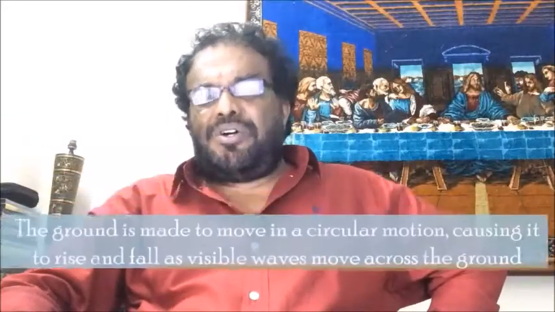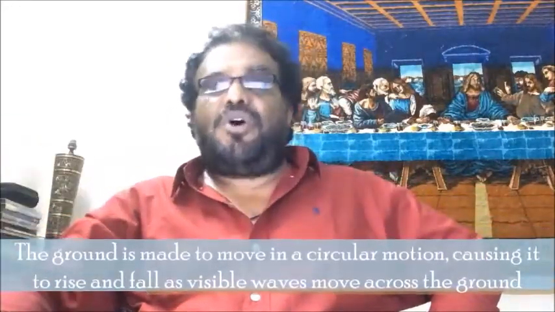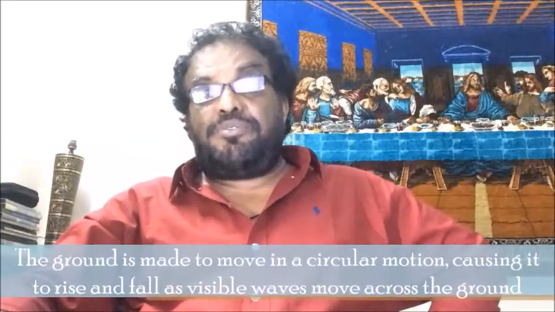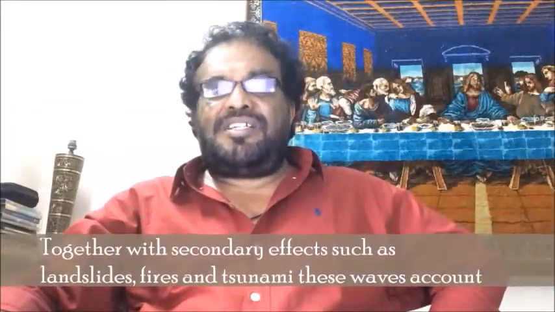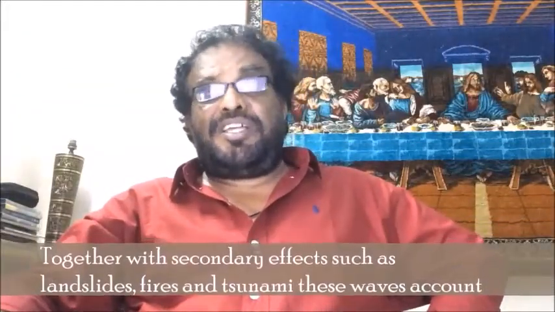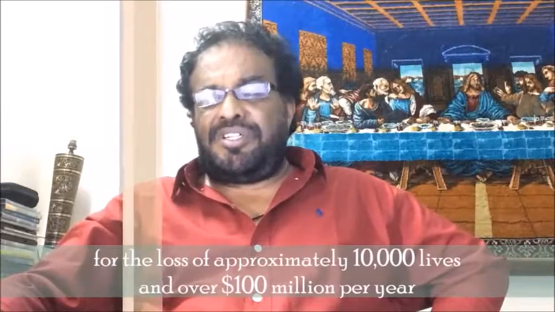The ground is made to move in a circular motion, causing it to rise and fall as visible waves move across the ground. Together with secondary effects such as landslides, fires, and tsunami, these waves account for the loss of approximately 10,000 lives and over 100 million lives per year.